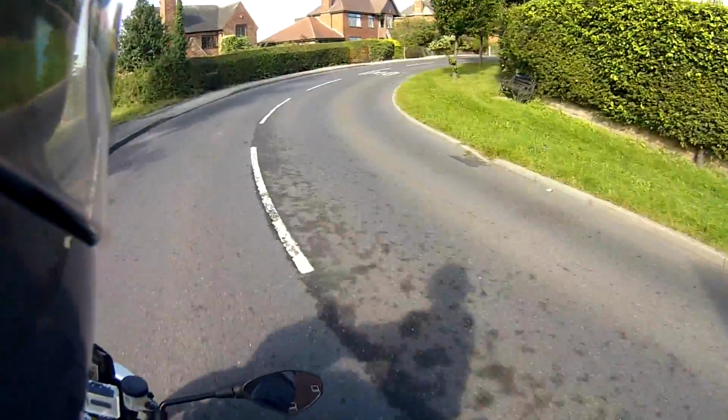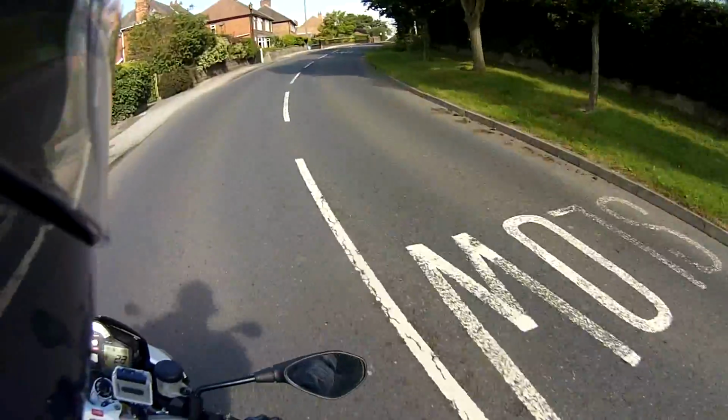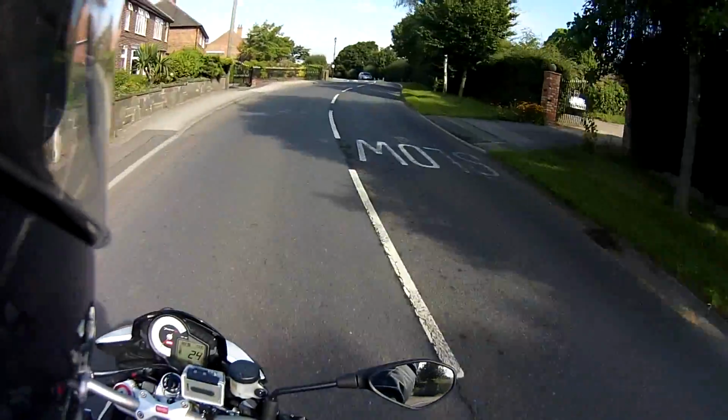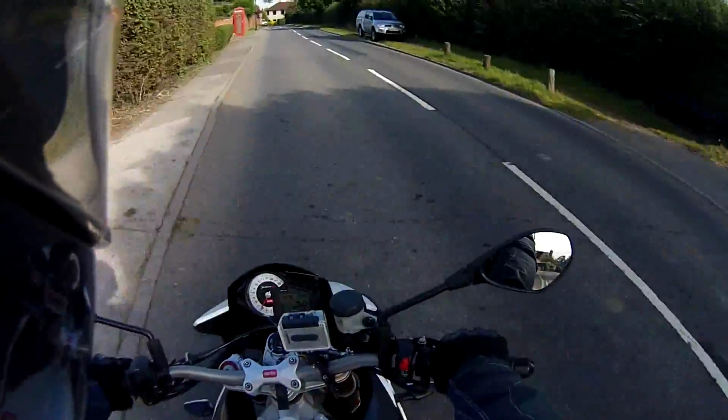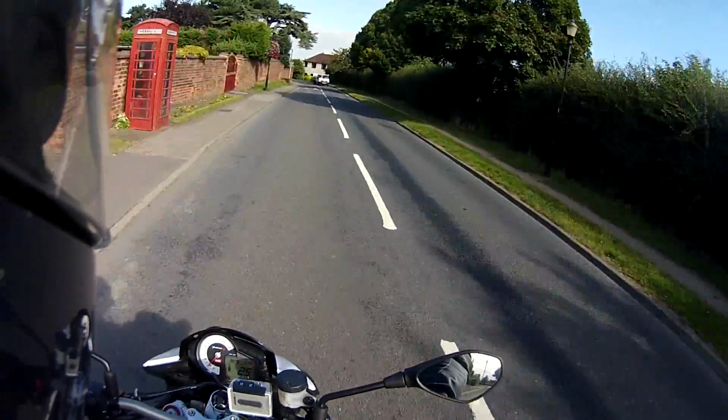You need to also take into account things like your road surface, your road condition, the weather conditions, the traffic. Also bear in mind, if you've got a car in front of you, he might not be able to read the bend as well as you.